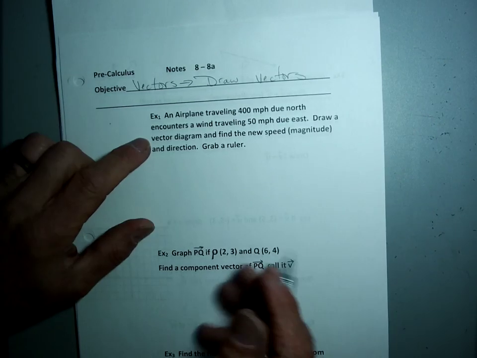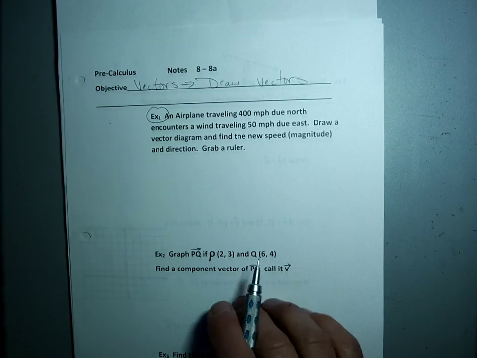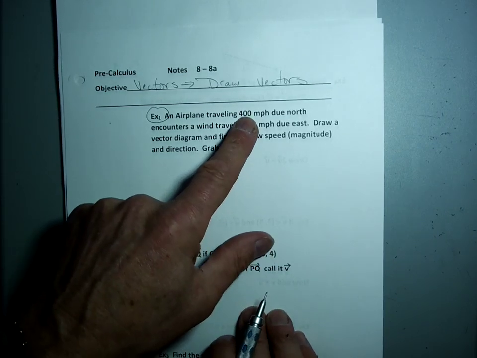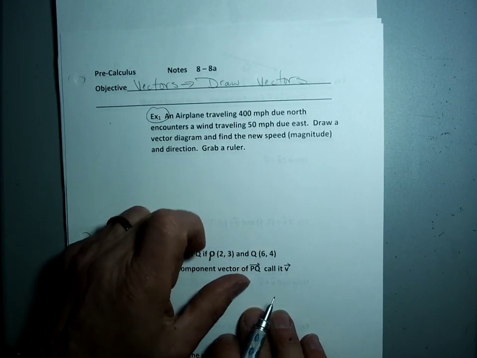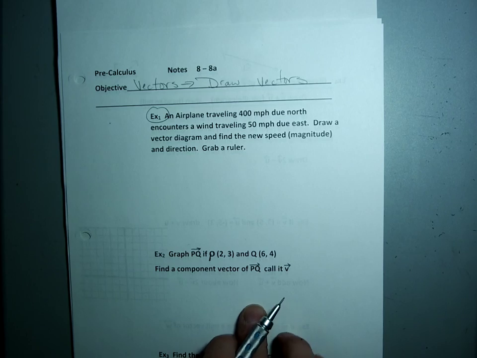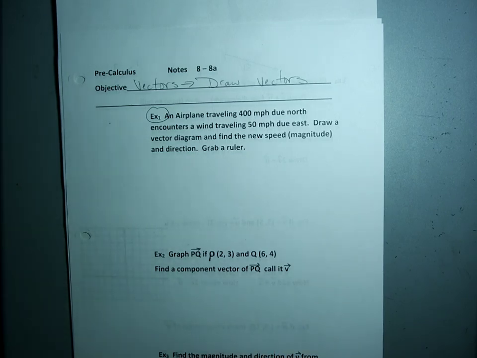Example 1. An airplane travels 400 miles per hour due north. That's its force, okay? It encounters a wind traveling 50 miles per hour due east. Draw a vector diagram and find the new speed, that's the magnitude and direction. Grab a ruler, okay? First of all, I'm going to try and draw this to scale.